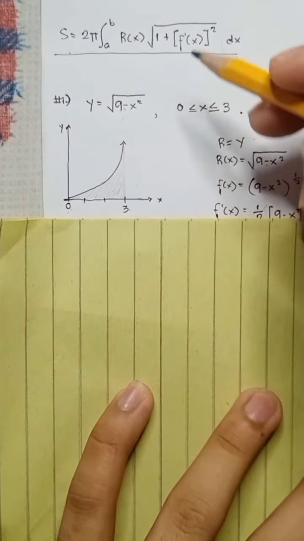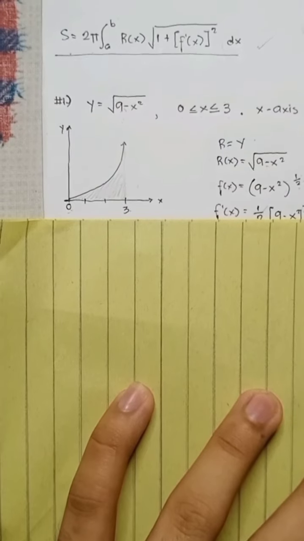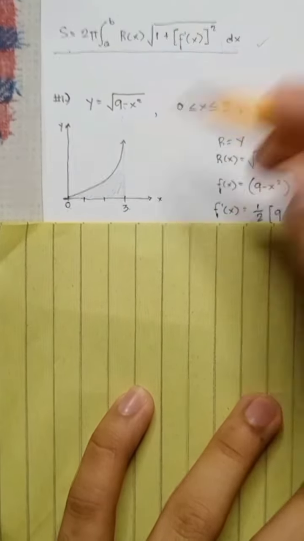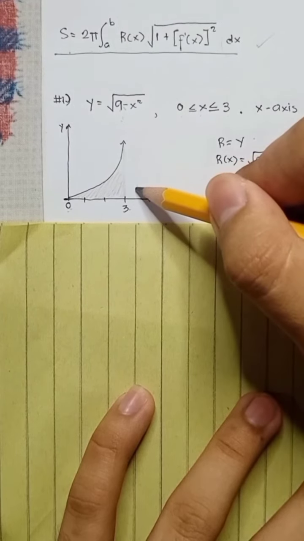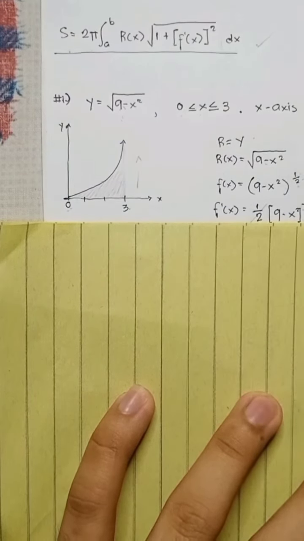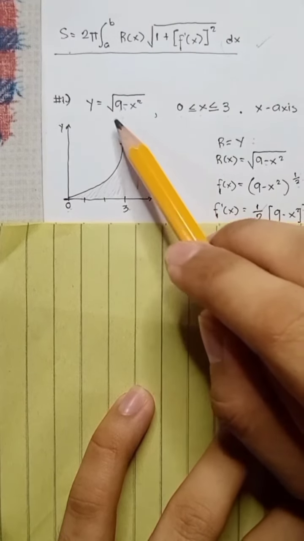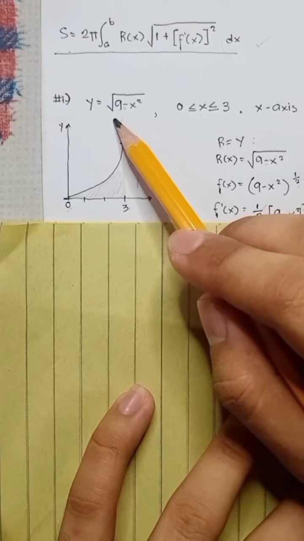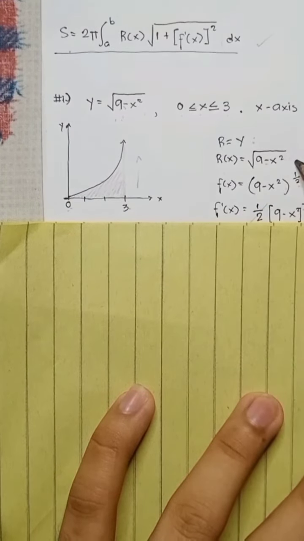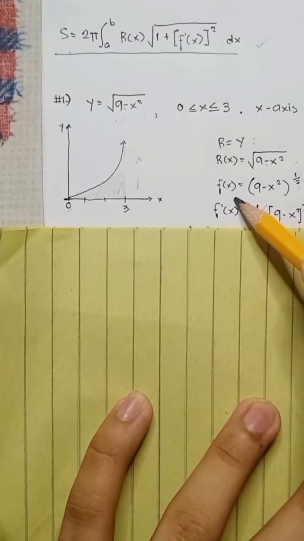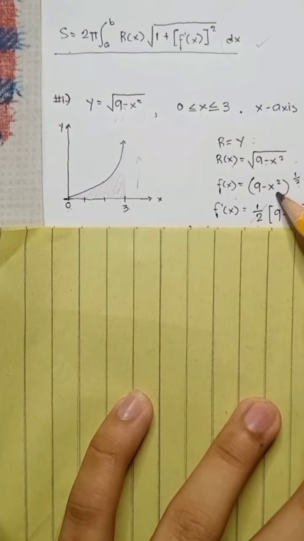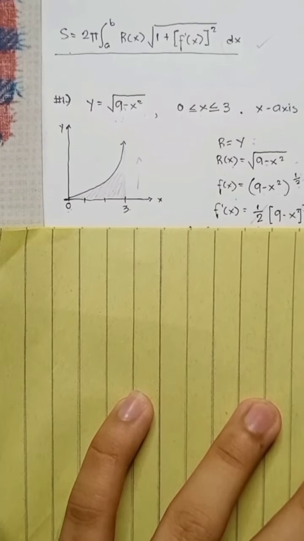Then, ang gagamitin natin formula is ito. Okay, so, dahil nga yung radius natin is parallel sa y-axis, ang r natin or radius is equals to y, or simply yung y natin is square root of 9 minus x squared. Then f of x is parehas lang din ng r of x natin na 9 minus x squared raised to 1 half. Parehas lang sila ng value.